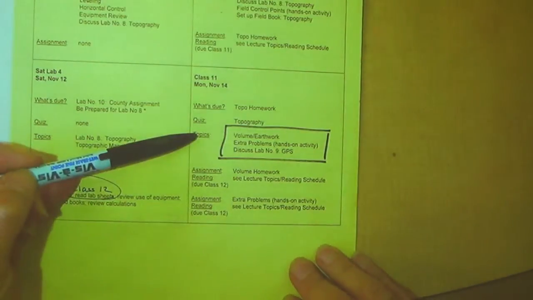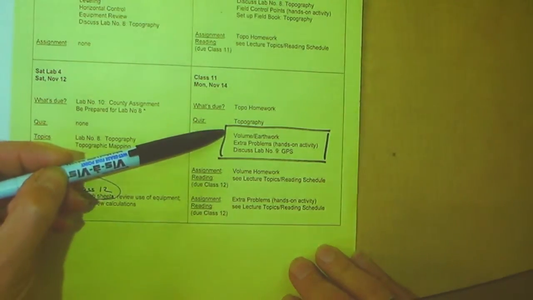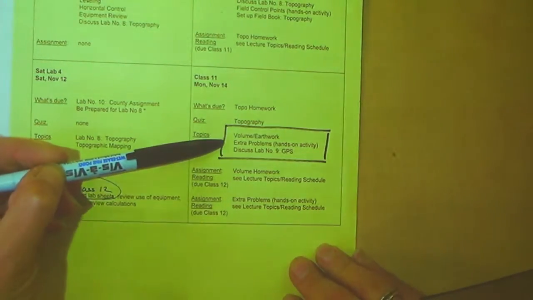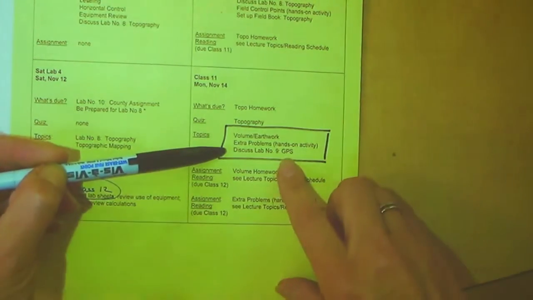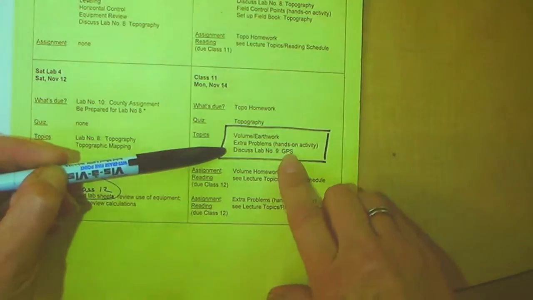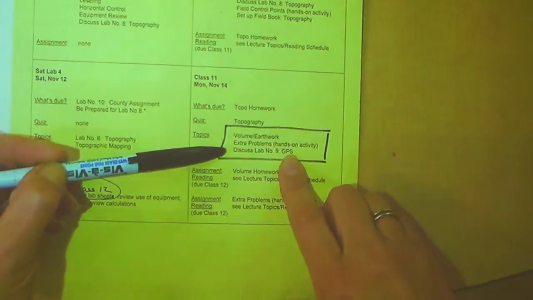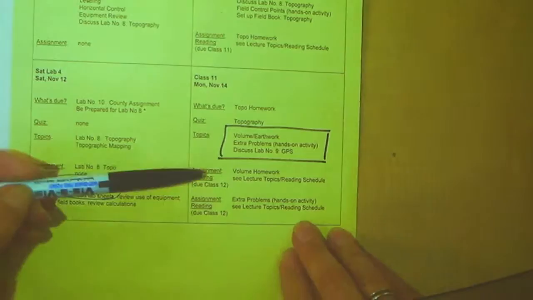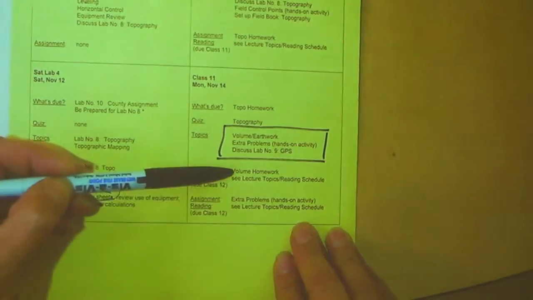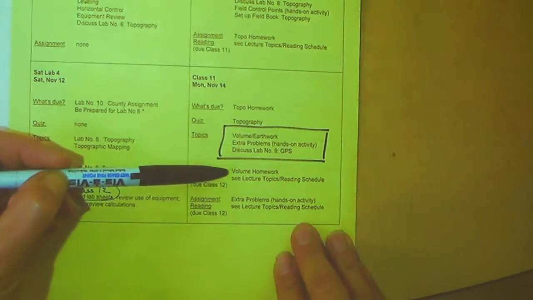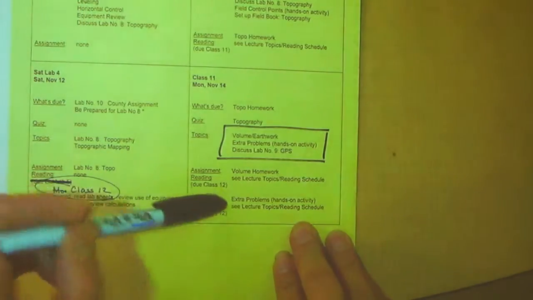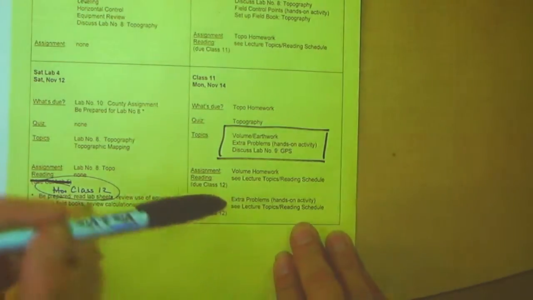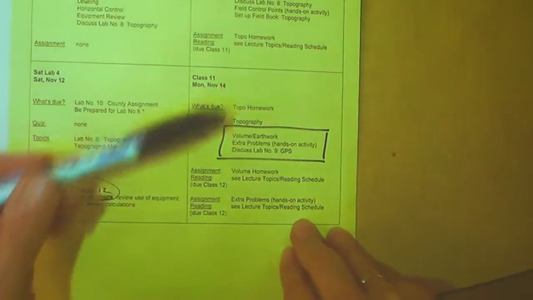Okay, so our topic today was volume and earthwork, which we did, and the extra problems, which we started doing. If you notice, the top of the page said extra problems. Discuss lab GPS, we're not going to discuss that because Kelly's going to teach the GPS that day. There's no need to talk about it now. So you have two homework assignments. One is the volume homework, which is on the web page, and then the extra problems, which might be on the web page too.